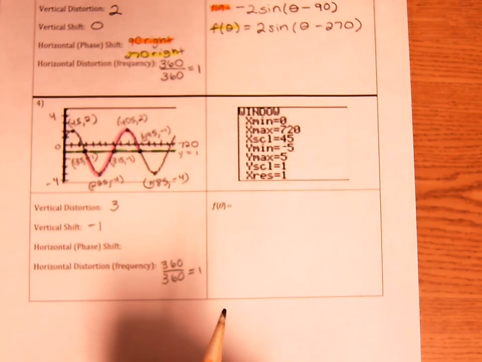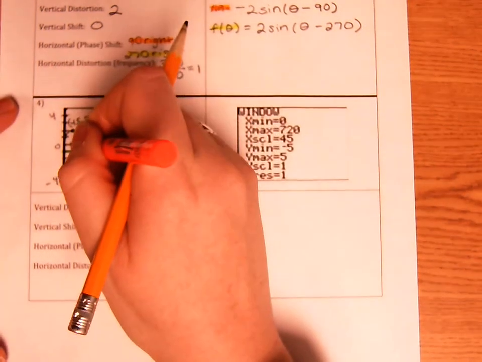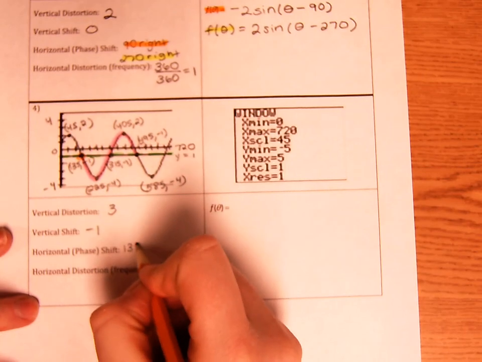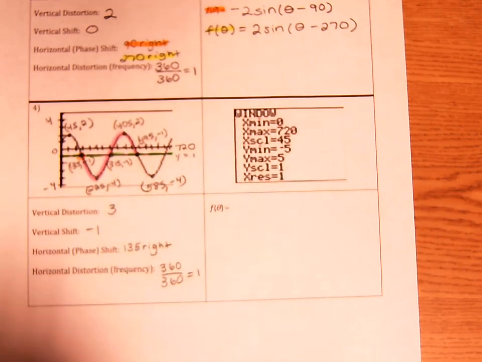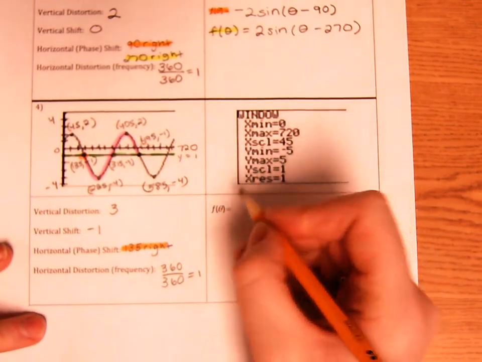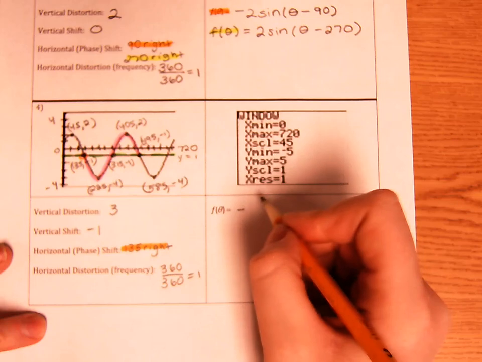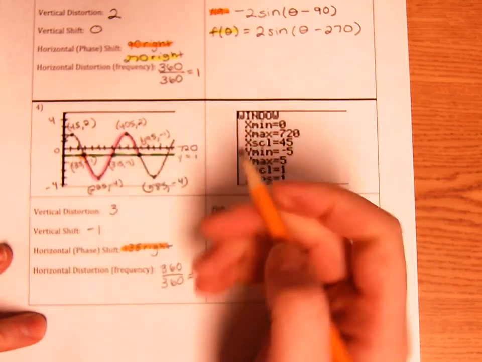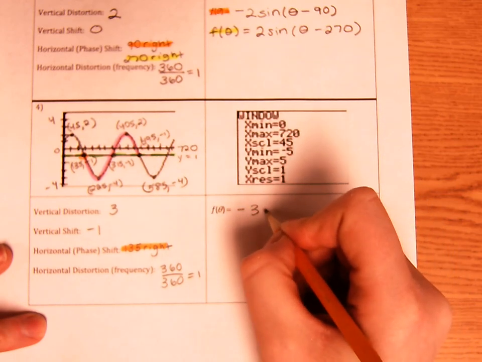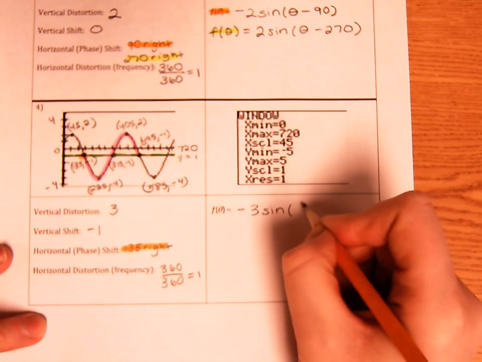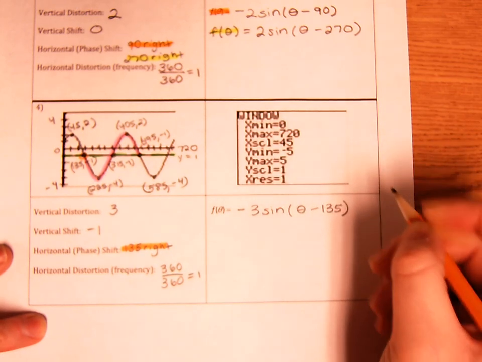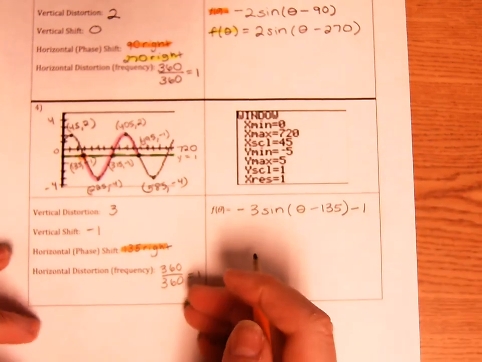So for our phase shift, let's first start by going 135 degrees to the right. Again, I just need to choose a point on the center line. So going 135 to the right, notice from that point I am going down, so I need a negative, a flip over my x-axis in front of my a value. So f of theta, again I'm using theta because the x-axis is measured in degrees, would be -3, since our a value is 3, sine of, our b value is still 1, so I don't need to put it, theta minus 135, and in this case I also need to subtract 1 because I shifted down 1 unit.